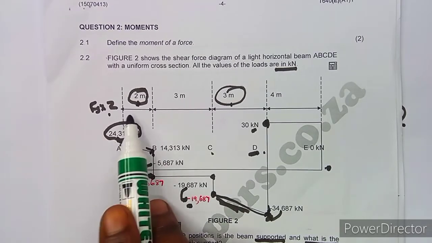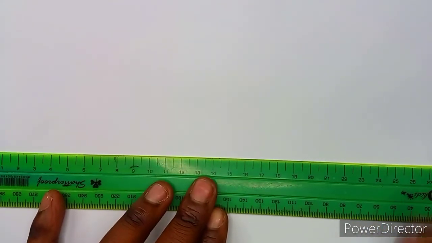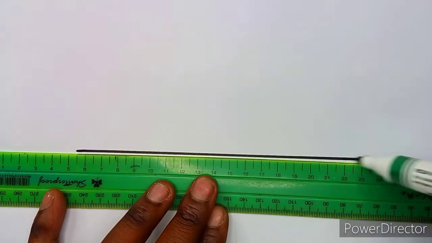The distances between the points are already given, so it's an advantage that you have. So what are you going to do? Just draw a line, a normal line, guys, remember.